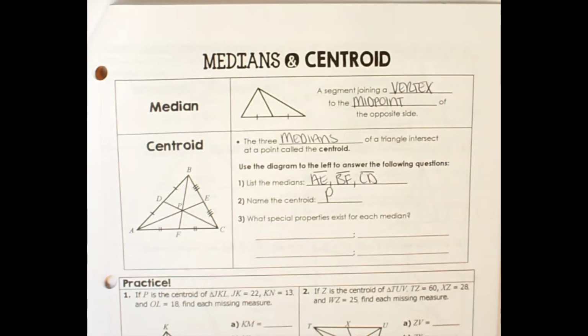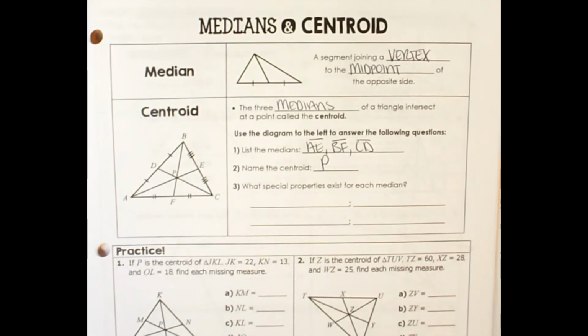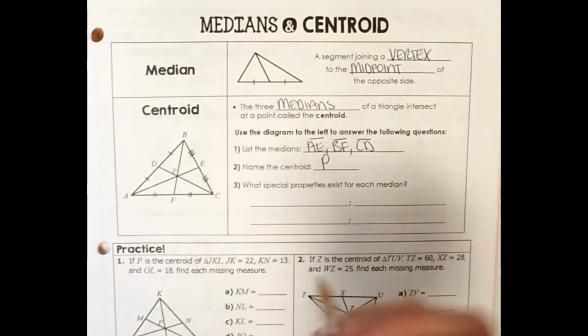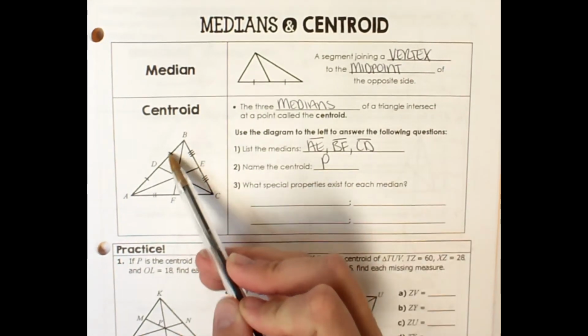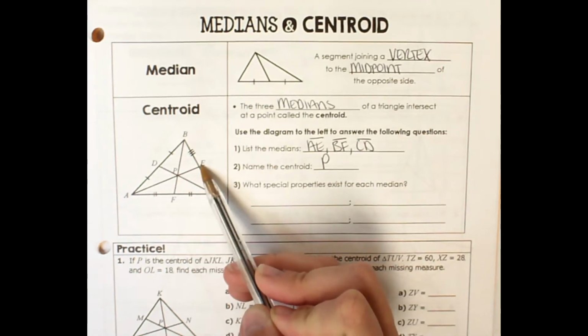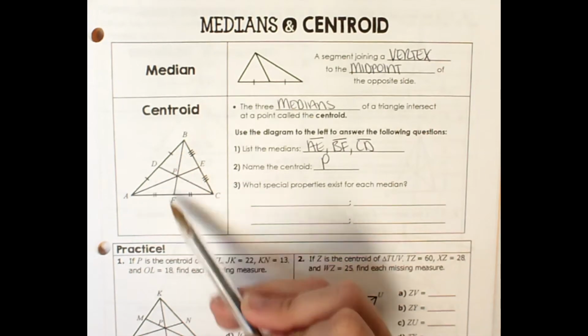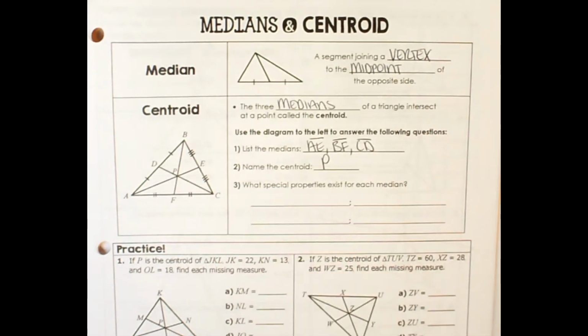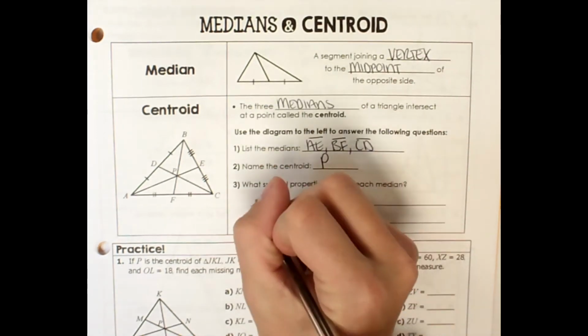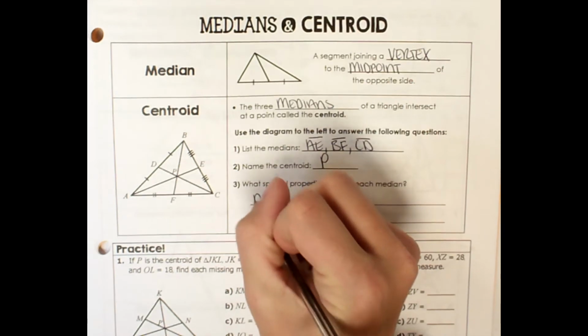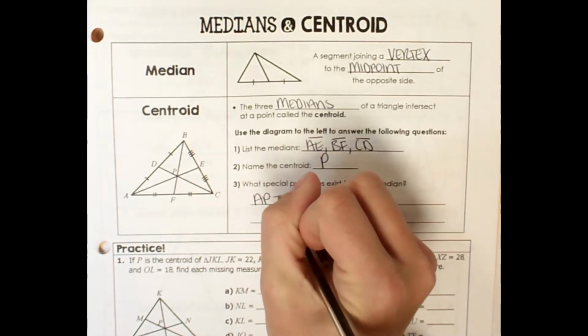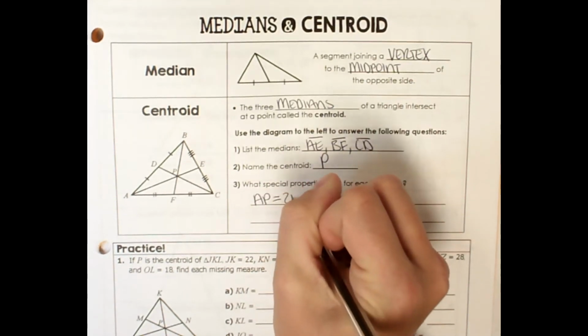So what specific properties do we need to observe? Because each of our medians goes from the midpoint to the vertex, each of the sides is cut into congruent halves. That's important to notice. So then what does this create? If we look at the inside of it, we can say that AP is equal to 2PE.